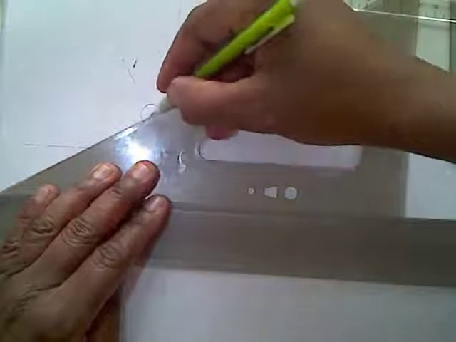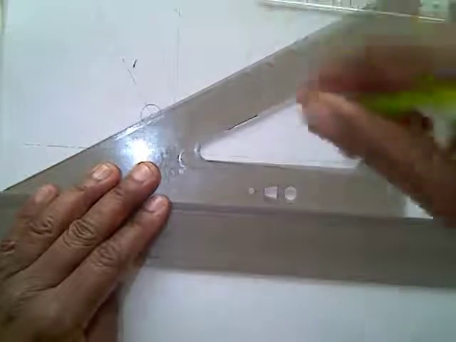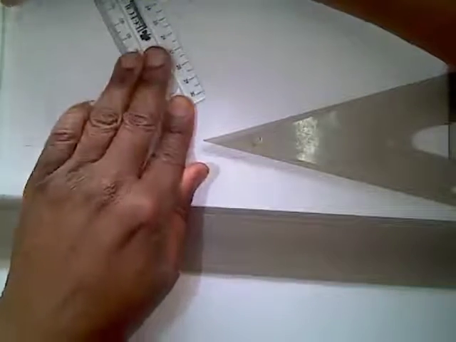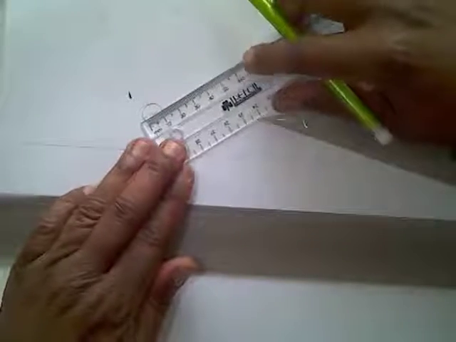I have my center here, and then they told me the follower is 65 millimeters. I'll draw my 65 there. The width thereof is 8 millimeters. There is my 8.